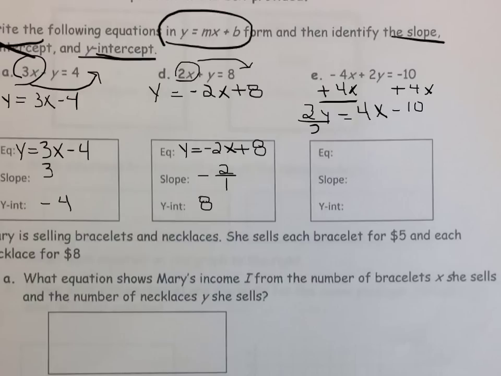Then we need to divide by 2. And your final equation will be y equals 2x minus 5. Your slope is the number in front of your x term, which is 2. And then your y-intercept is negative 5.